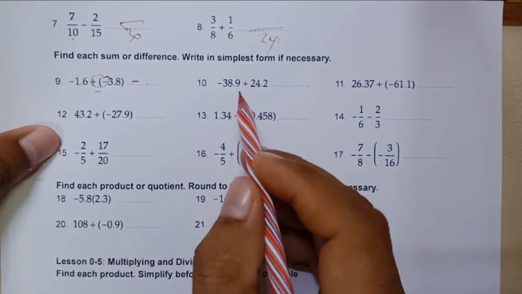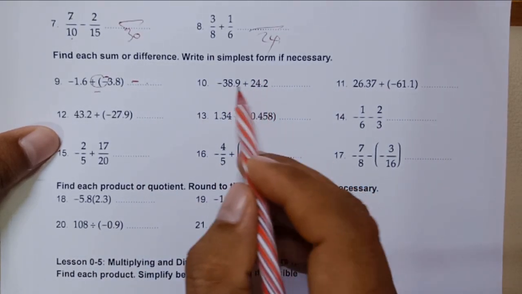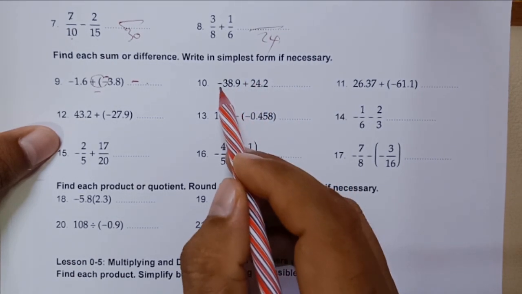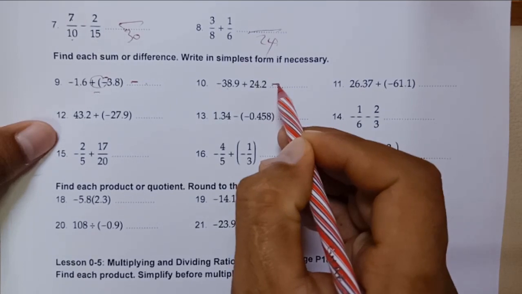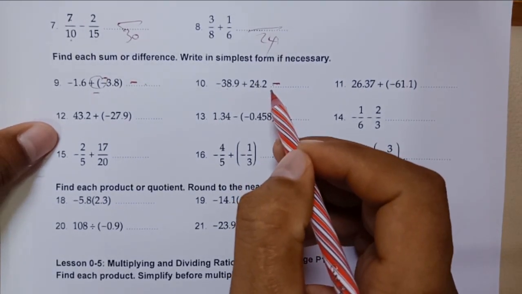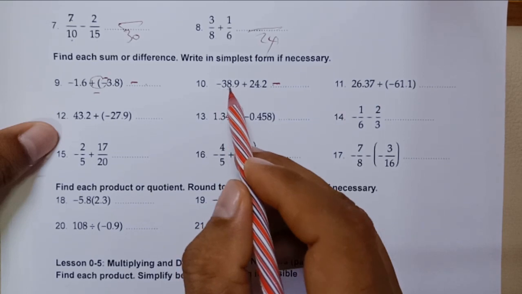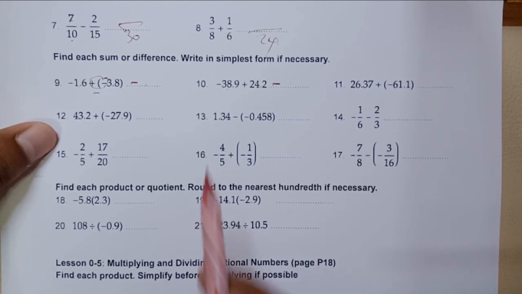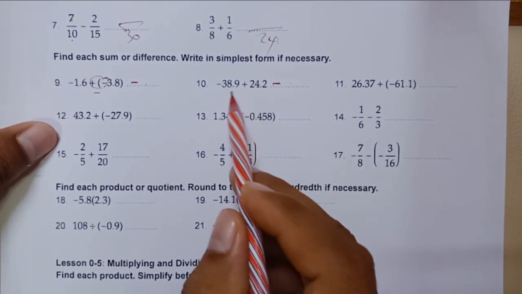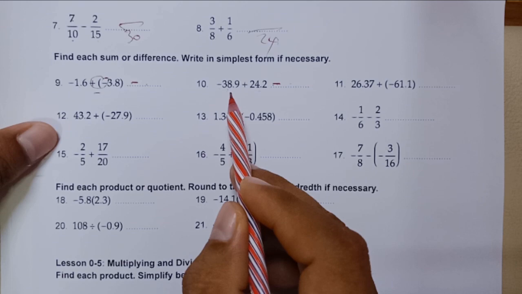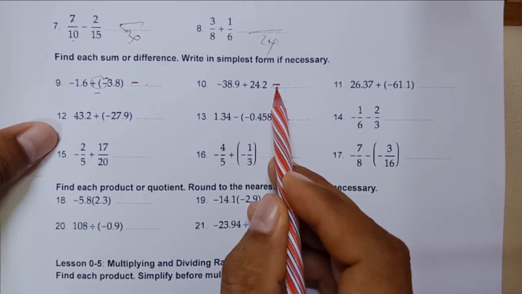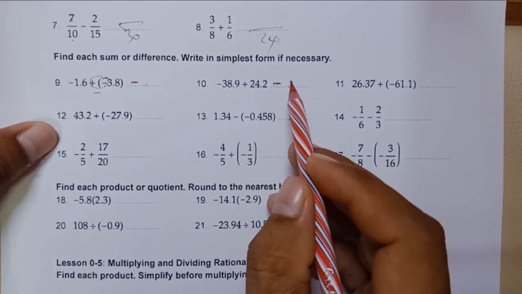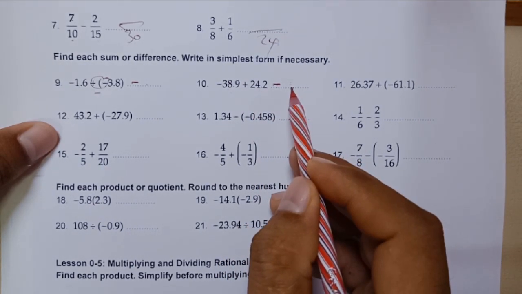And this section, looking at the numbers first, 38 and 24, this 38 is bigger and 38 is a negative, so your answer will be negative. So write down a negative first, and then using 38.9, you minus 24 and you put it here. Let me repeat. 38, 24. 38 is bigger. Since 38 is a minus, you put minus first, and then using 38.9, you minus 24.2. You have your answer and write it down here, right on this section.